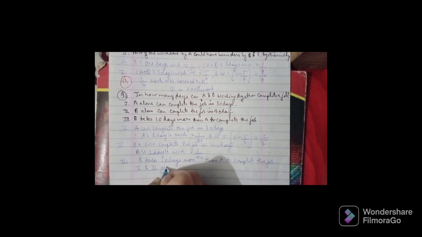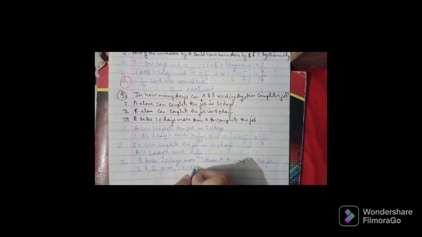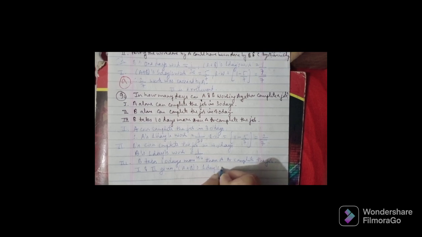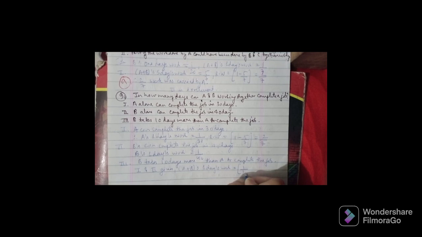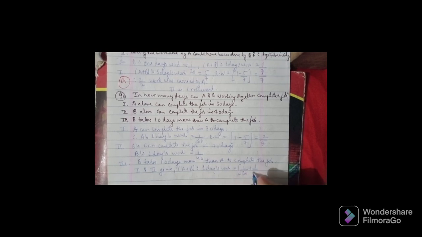Statements 1 and 2 give A plus B's 1 day's work equals 1 upon 30 plus 1 upon 40, which equals 7 upon 120.